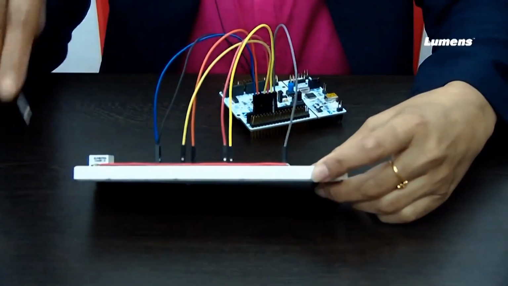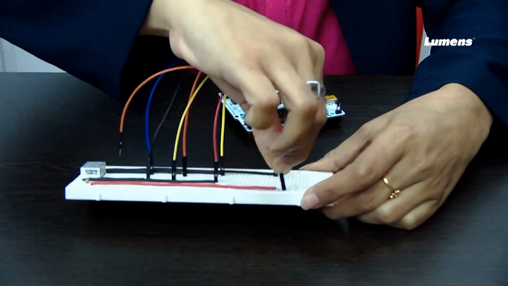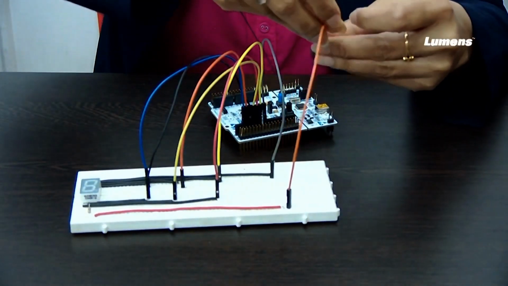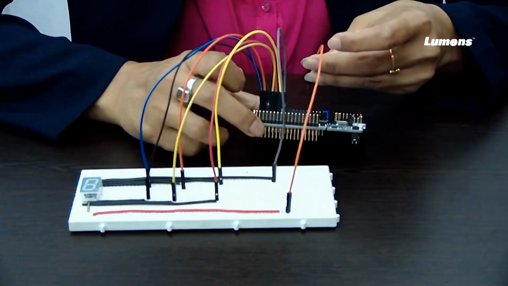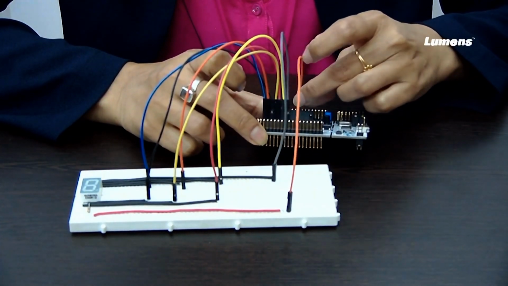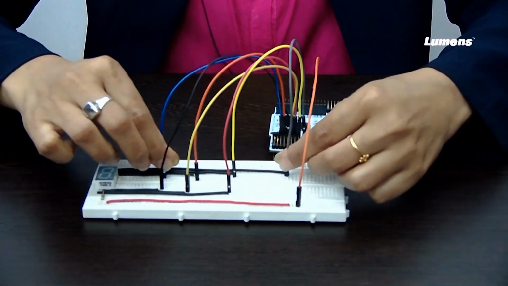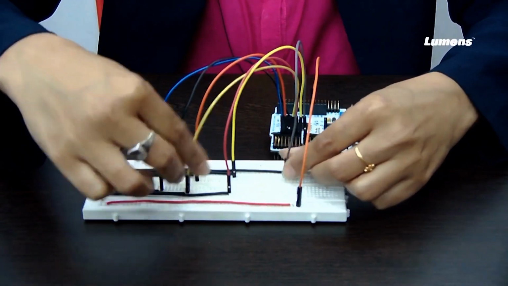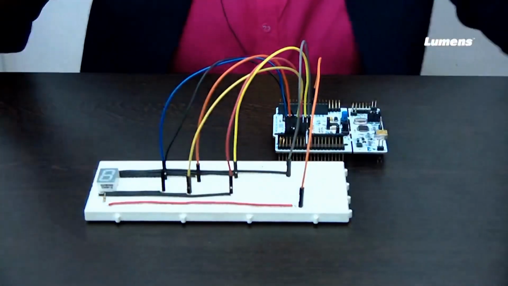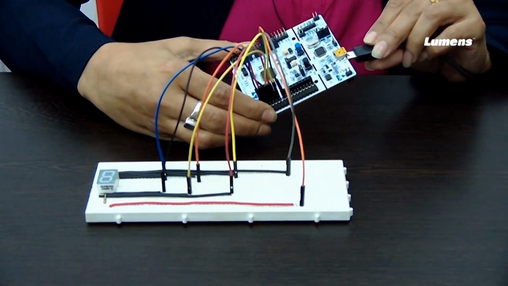And as I said, the common point, through the resistor, will be connected to VCC. Now what I will do is dump the code which I have already written into the STM board. I will connect it.